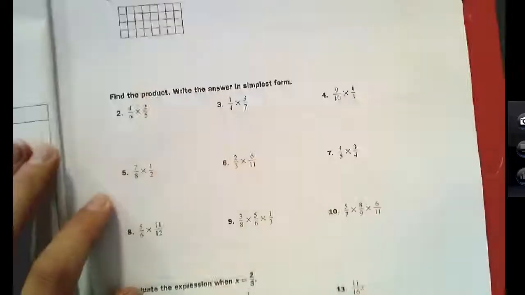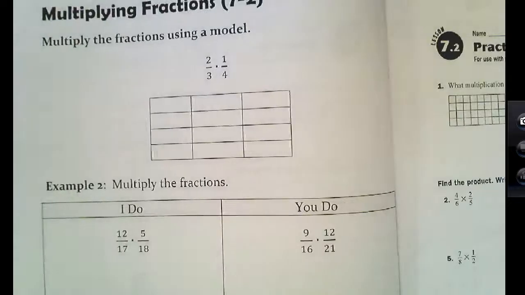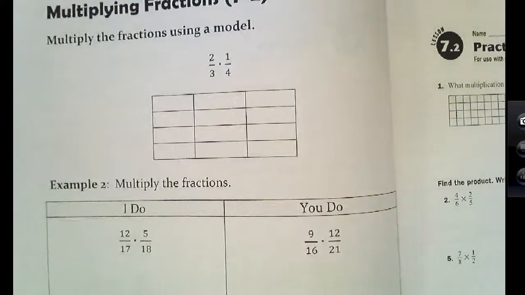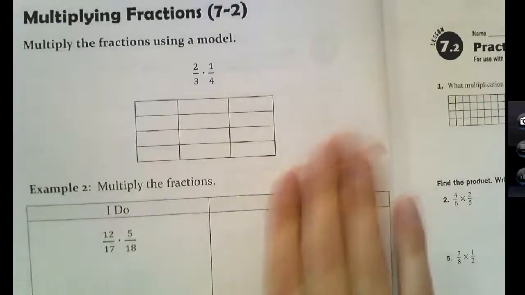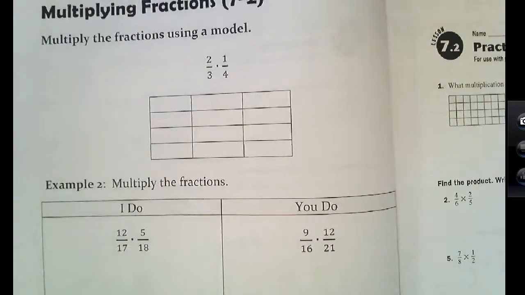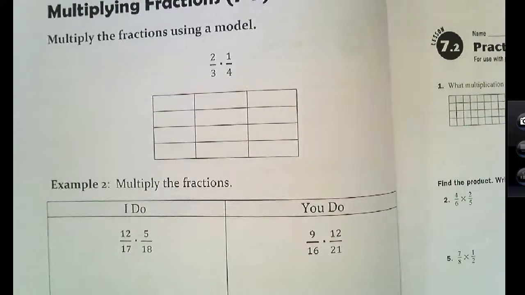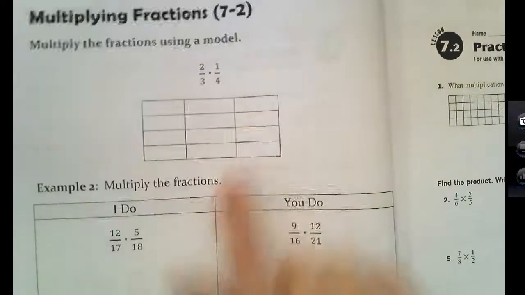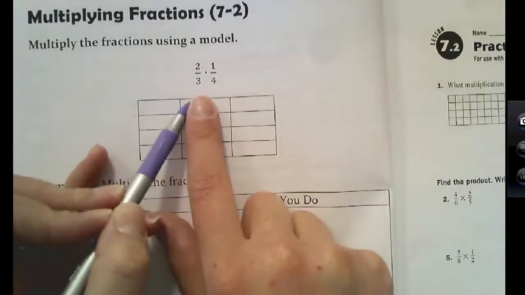And then flip in your notes to 7-2. And for 7-2, we are going to start by multiplying the fractions using a model. So you can see that I have a model here. So our first fraction is the fraction 2/3.